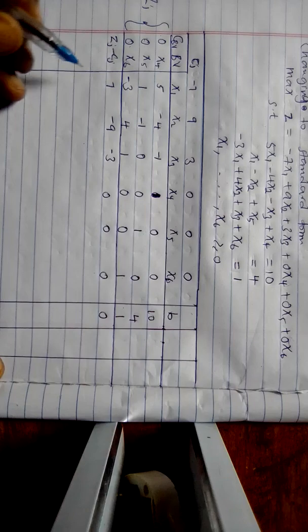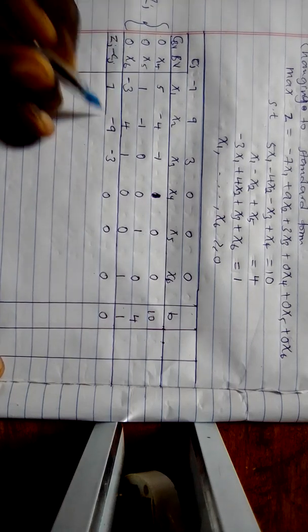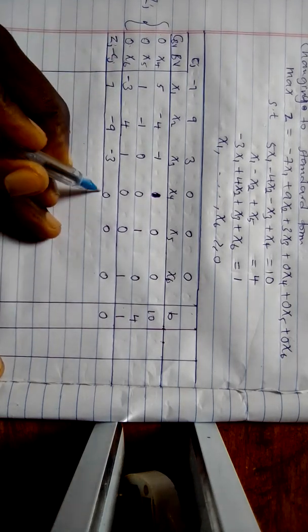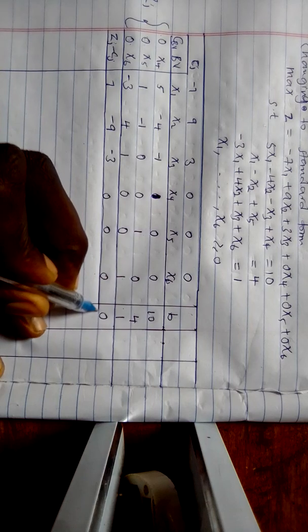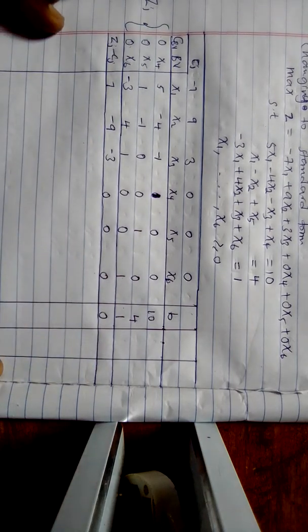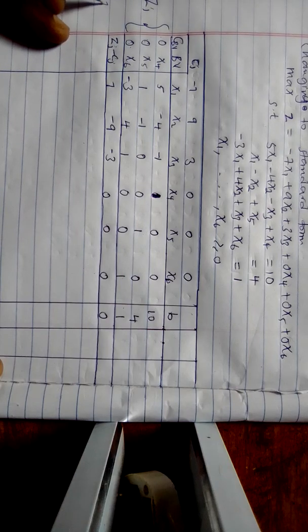Alright, so now after having reached here, we look at the most negative on our Zj minus Cj. That is, we look at the minimum of Zj minus Cj.